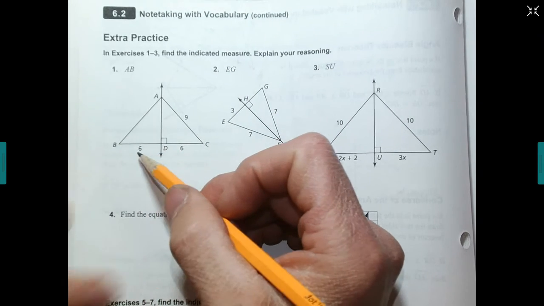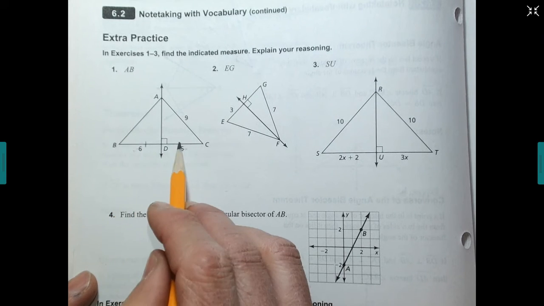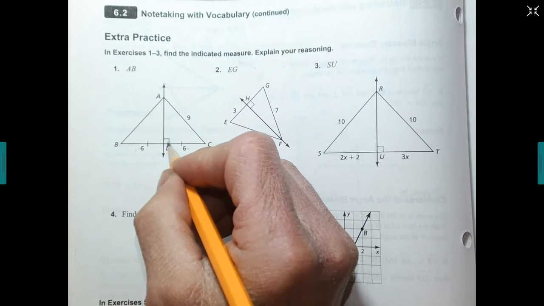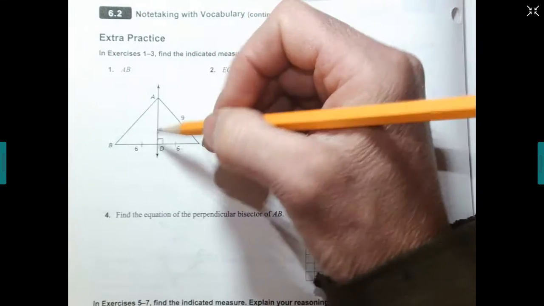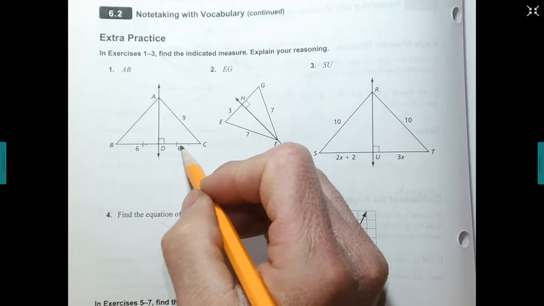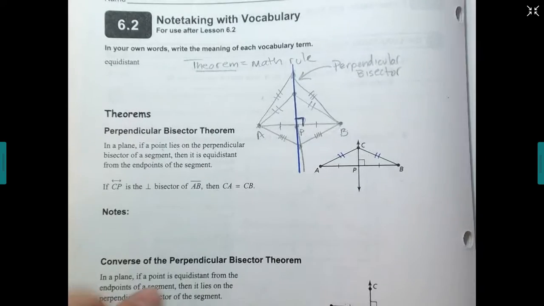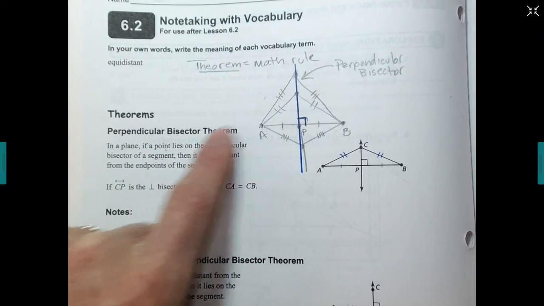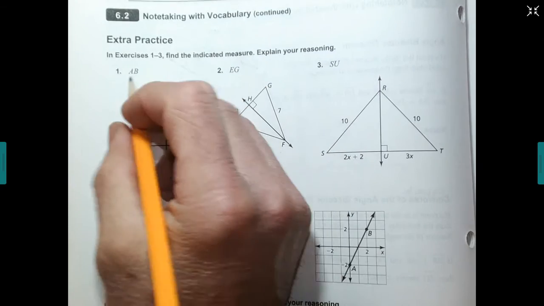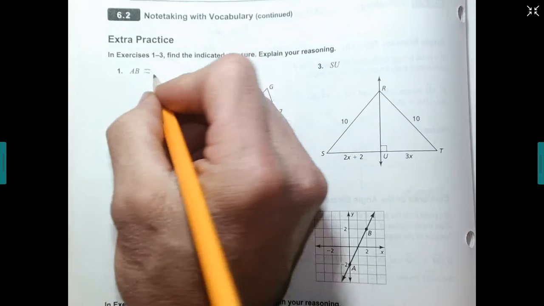So let's see. We have here, so these two are equidistant. Those are equal, right? And this is perpendicular. So what that means is that this is a perpendicular bisector. So if I have a perpendicular bisector, what does that tell us about these two sides? Well, perpendicular bisector tells us that these two sides are equal. So that means that AB equals 9.